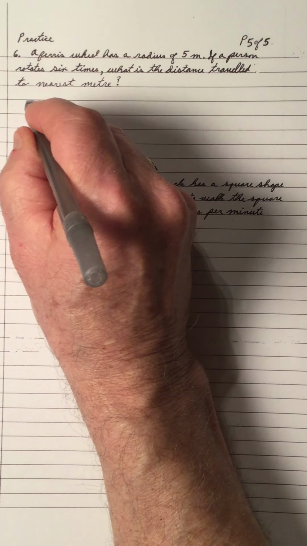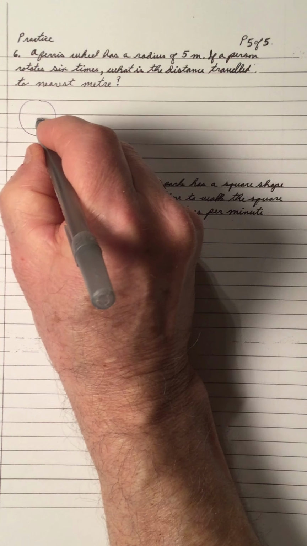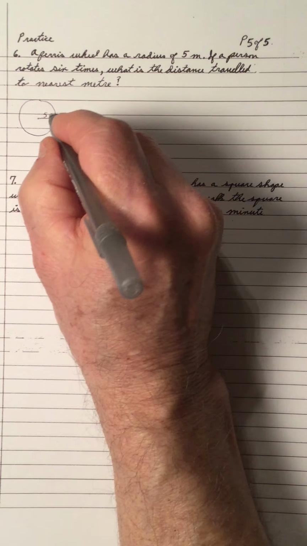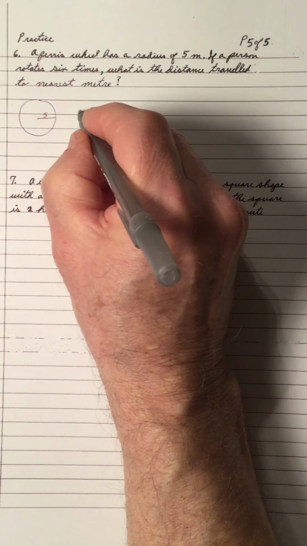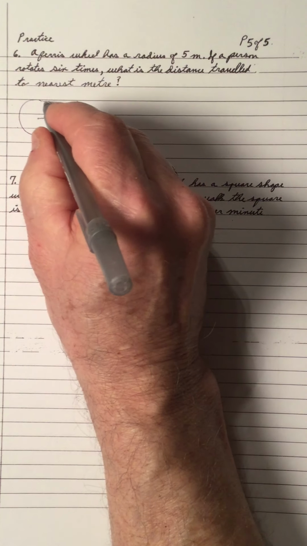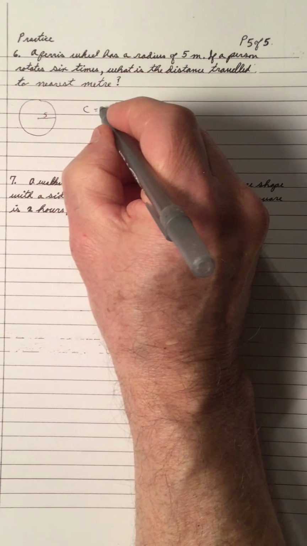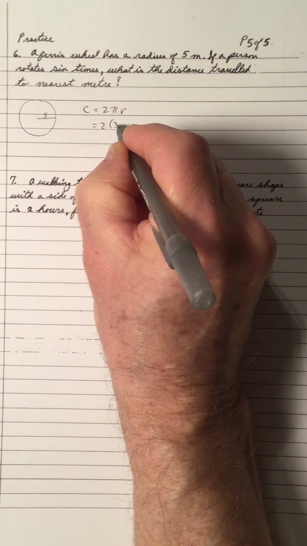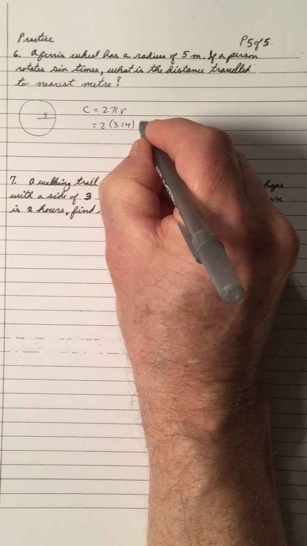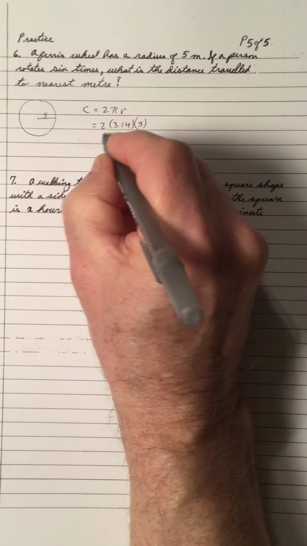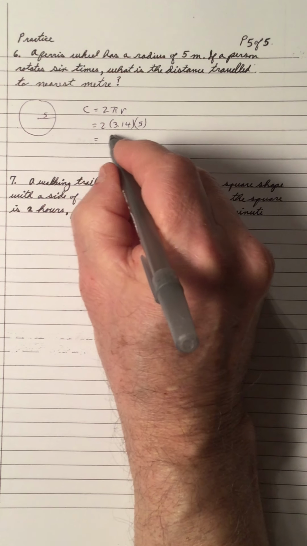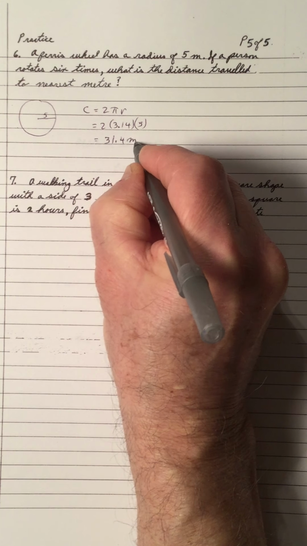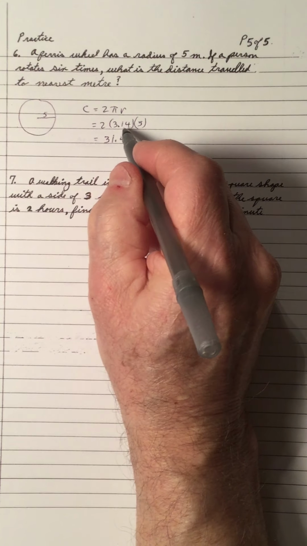Well, we have a Ferris wheel, which is the shape of a circle, and the radius of the Ferris wheel is 5. So the distance the Ferris wheel travels is the circumference. So one rotation here is the length of the circumference, which is 2 pi r. Pi is 3.14, and the radius is 5. And 2 times 5 is 10, so 10 times 3.14 is 31.4 meters. Or you can use your calculator: 2 times 3.14 times 5.